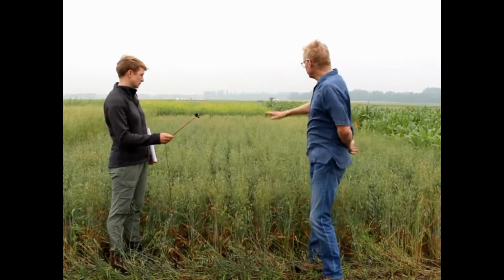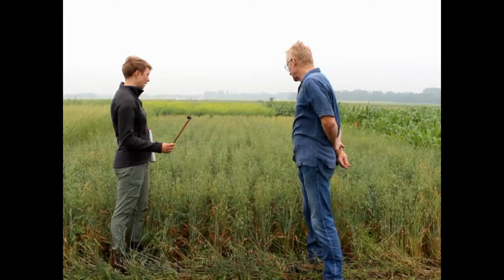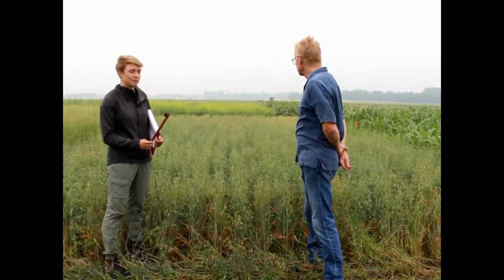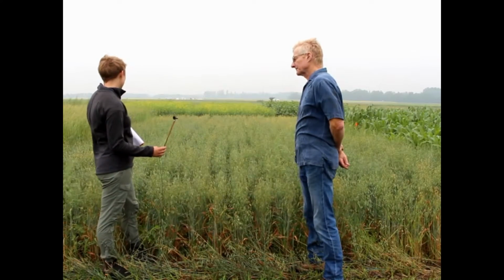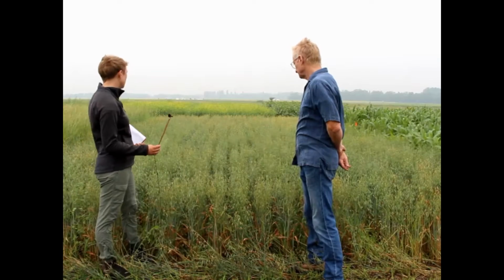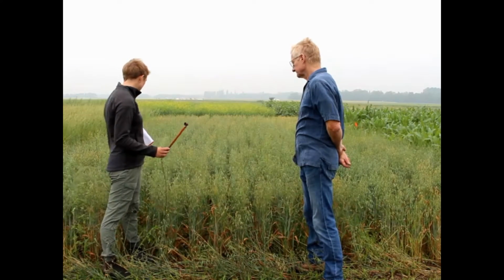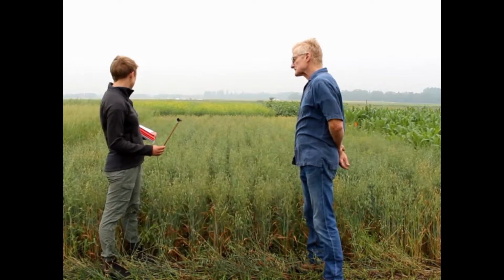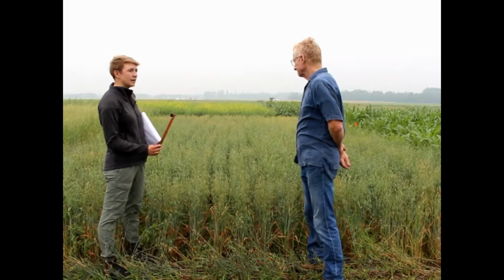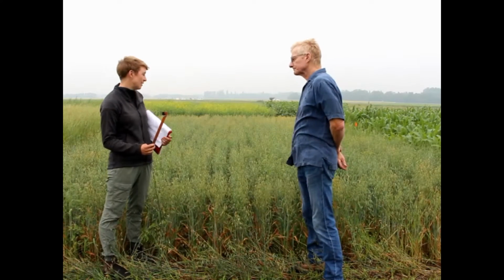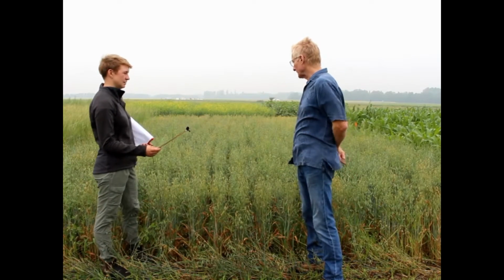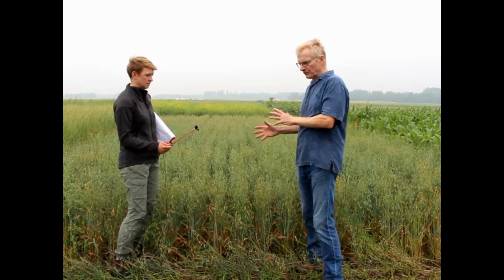Okay, and what's your assessment of the oat crop here? I think given the conditions, this oat crop looks phenomenal. It's growing really well. We had excellent establishment, germination, and as you can see, there's a few weeds poking up, but we, similar to the winter wheat, have not sprayed this with a single herbicide. Okay, that's great. So this is another potential pesticide-free production crop. Yes.